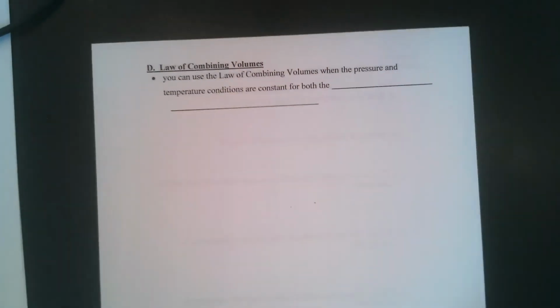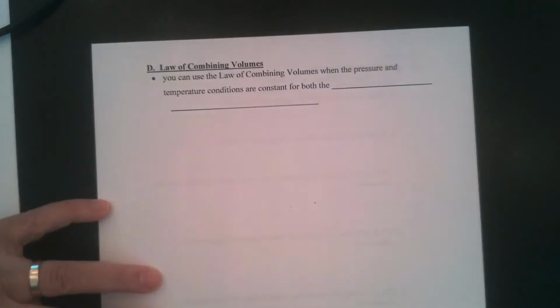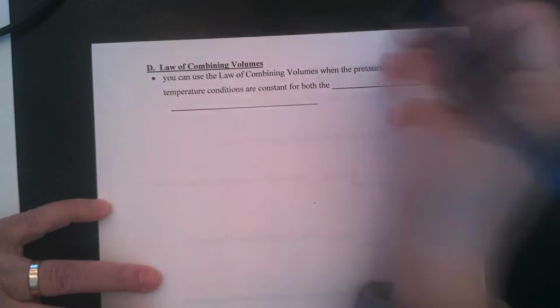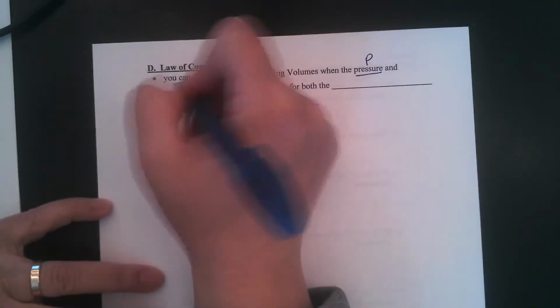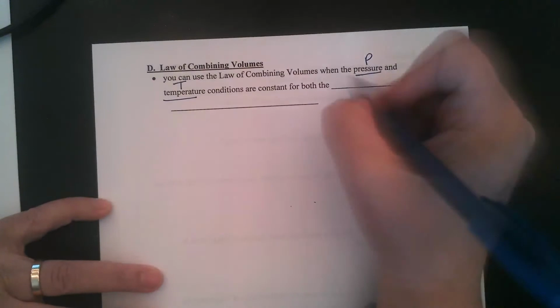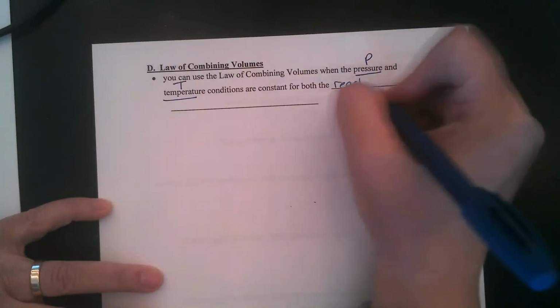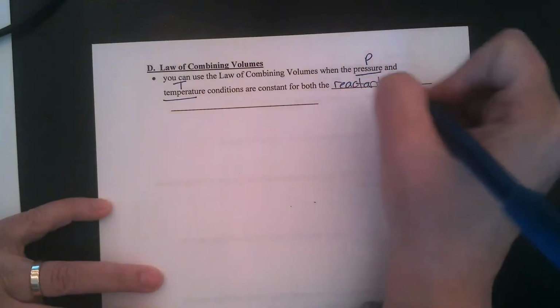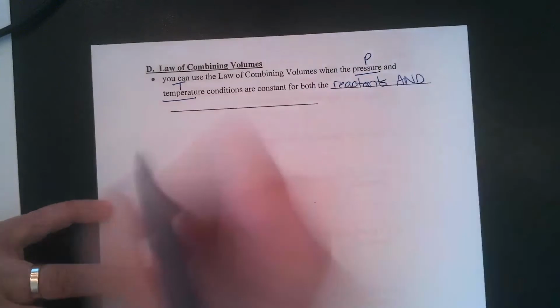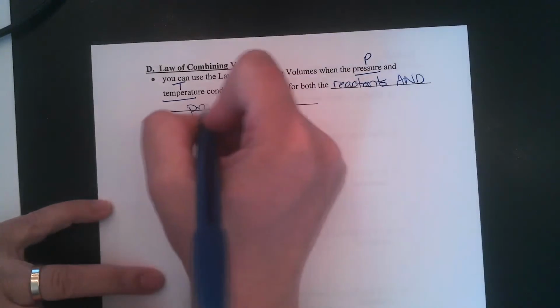We're going to move into law of combining volumes. And so we can use the law of combining volumes when the pressure and temperature conditions are constant for both the reactants and the products.